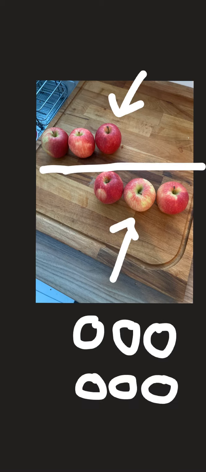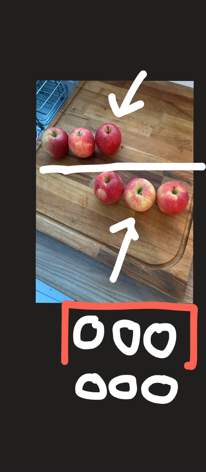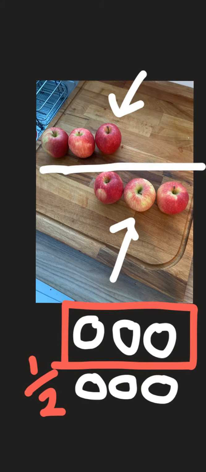And then you could shade or draw a box around one of the groups. Next to it, you could write the fraction. So I've split the whole into 2 equal groups and I've got one of them. So I've got 1/2 of the apples.